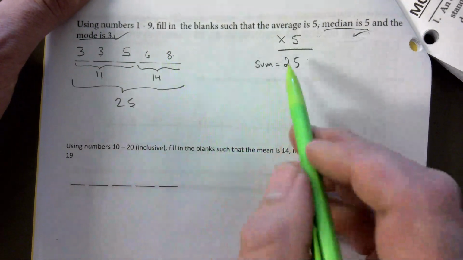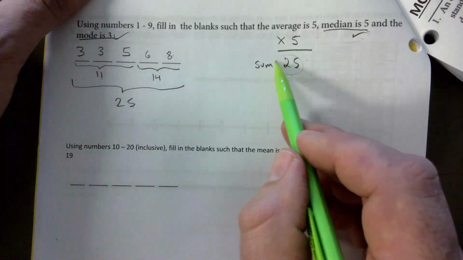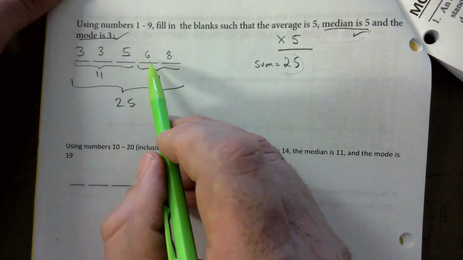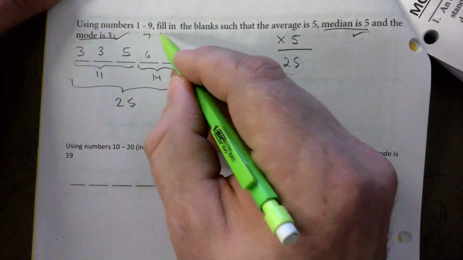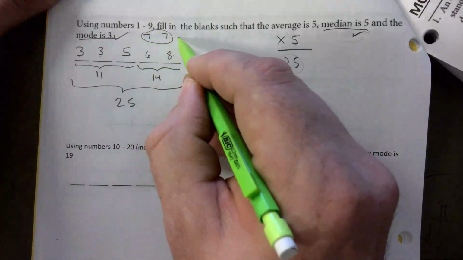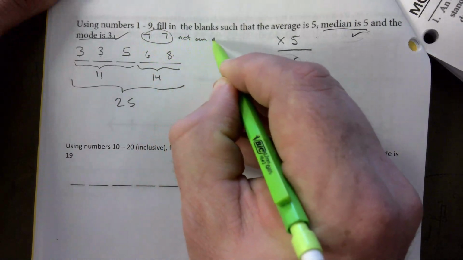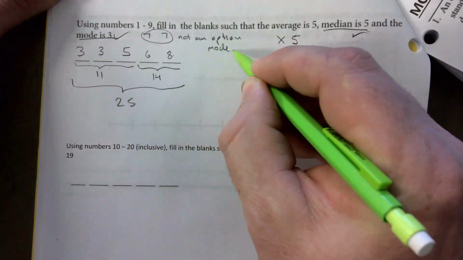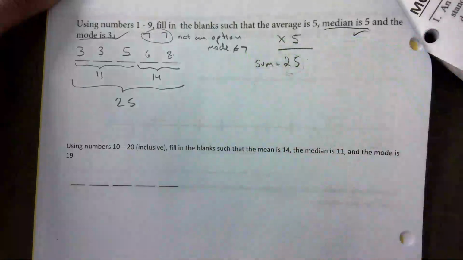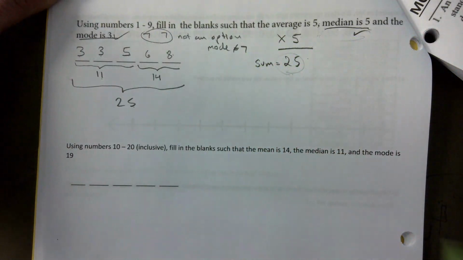It would give you the 25, but then you have 2 modes. So 7 and 7 is not an option. Mode is not 7. That's why 7, 7 is not an option.